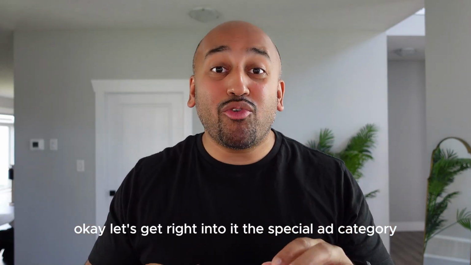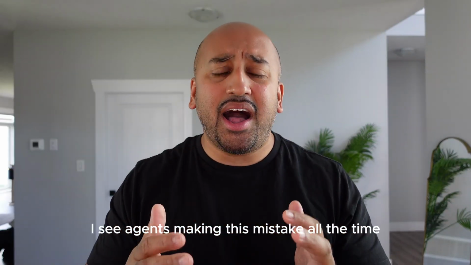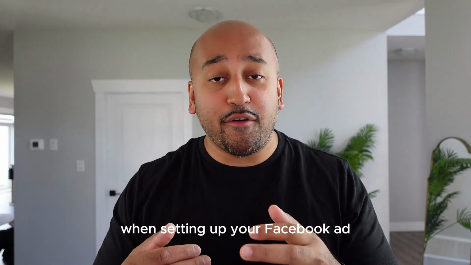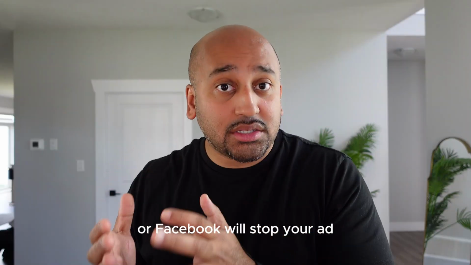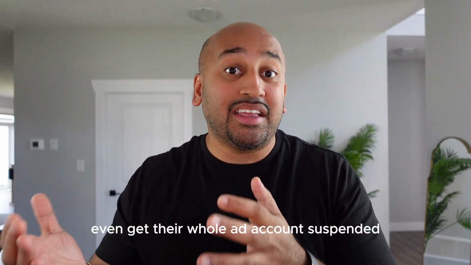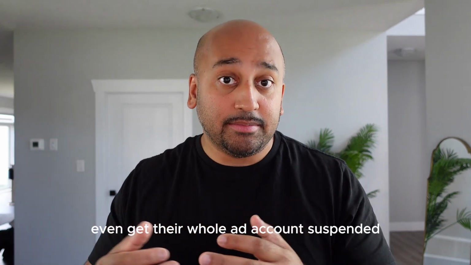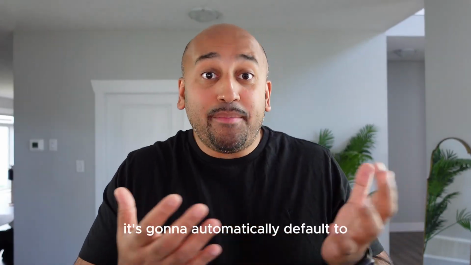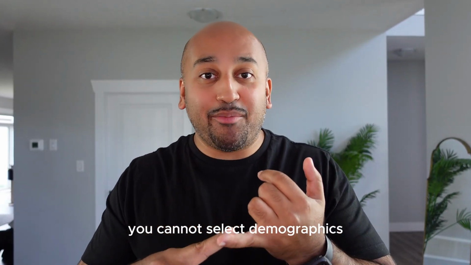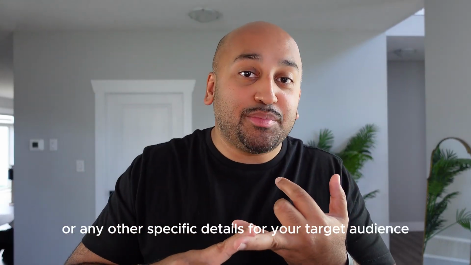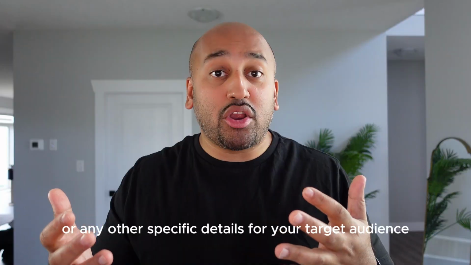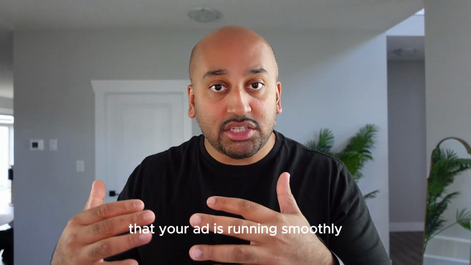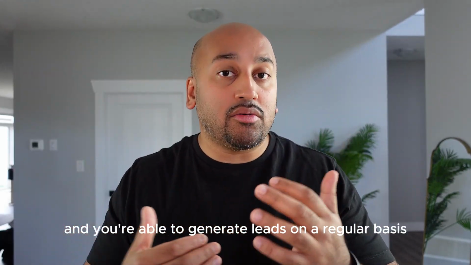The special ad category, and I see agents making this mistake all the time, is housing. That's the special ad category that you need to select when setting up your Facebook ad, or Facebook will stop your ad, and I've seen some agents even get their whole ad account suspended. When you select the special ad category, it's going to automatically default so that you cannot select demographics like age or any other specific details for your target audience. However, that makes sure that from a compliance perspective your ad is running smoothly and you're able to generate leads on a regular basis.